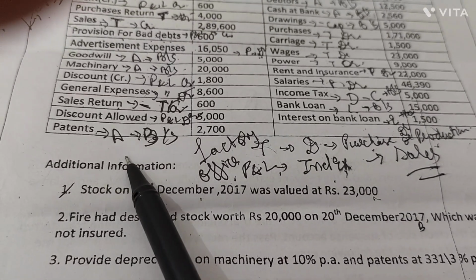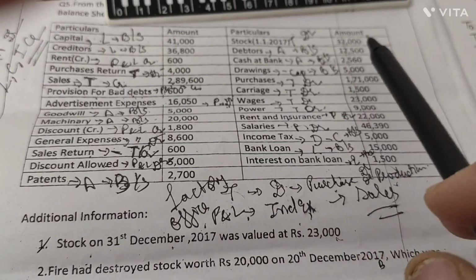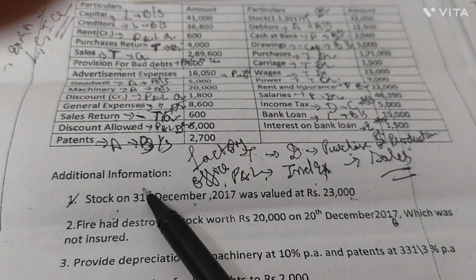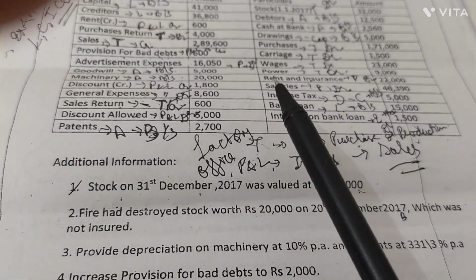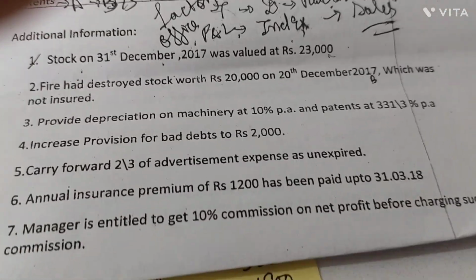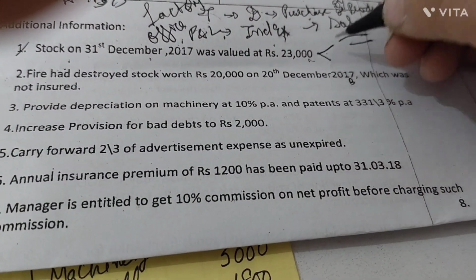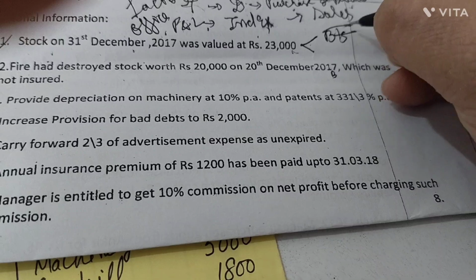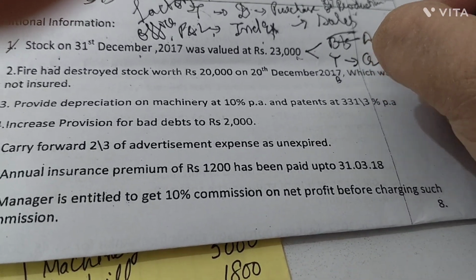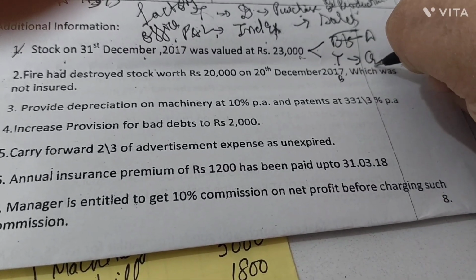Now it is in additional information, it is in adjustments, so it will go at two places. I have discussed this a number of times. Whatever appears in the trial balance will go at one place, and whatever appears in your additional information adjustments will go at two places. So what I'm given in the question is the closing stock, and closing stock will go at two places. One, it will be taken to your balance sheet asset side, and second, it will be taken to the trading account credit side. Opening stock on debit side and closing stock on credit side of trading.